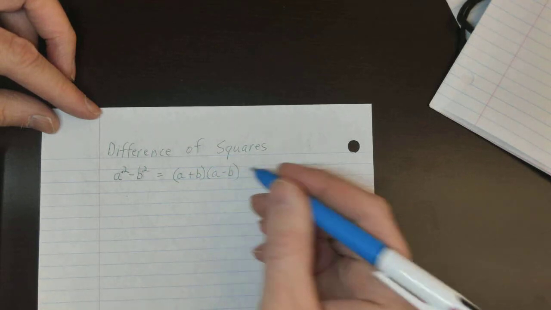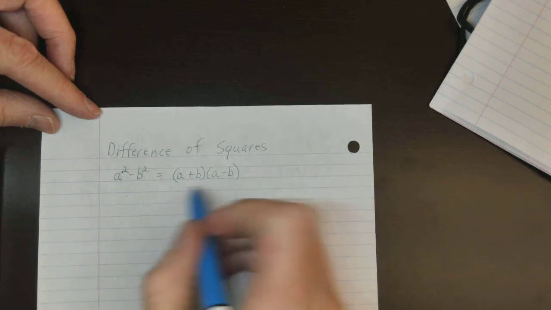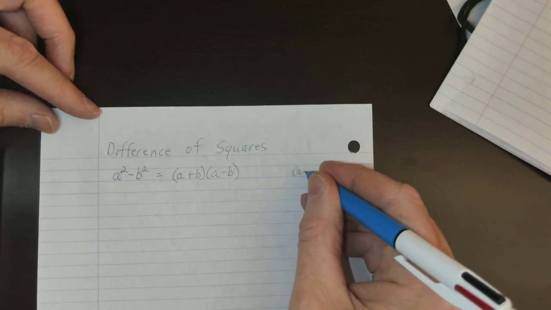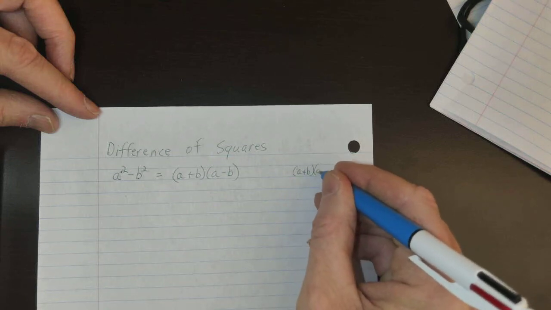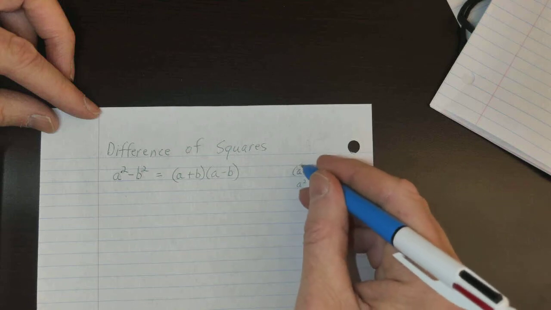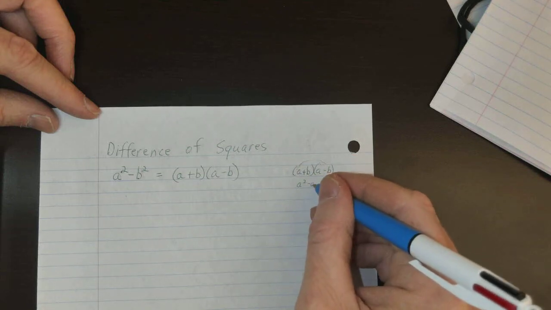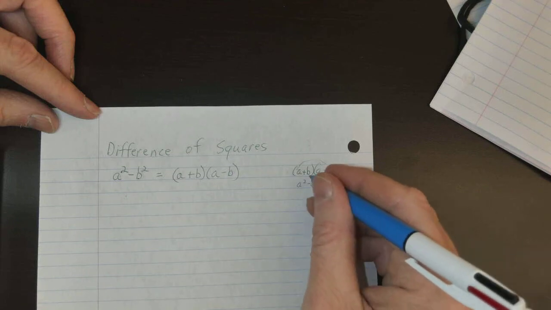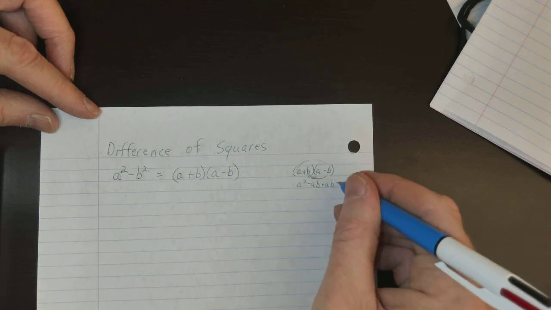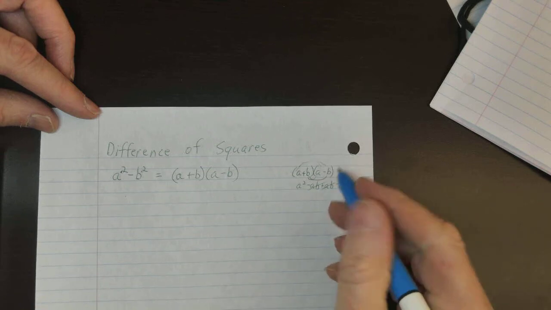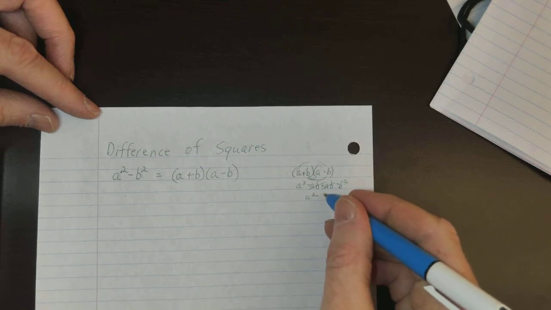a minus b. Now, I just want to show what happens if I multiply a plus b times a minus b. You get a times a is a squared, a times negative b is negative ab, b times a is positive ab, and b times negative b is negative b squared. These two guys cancel out, and that's why we're left with a squared minus b squared.